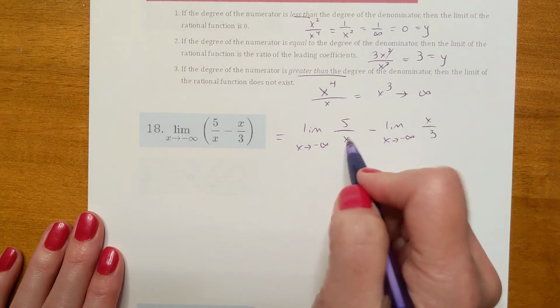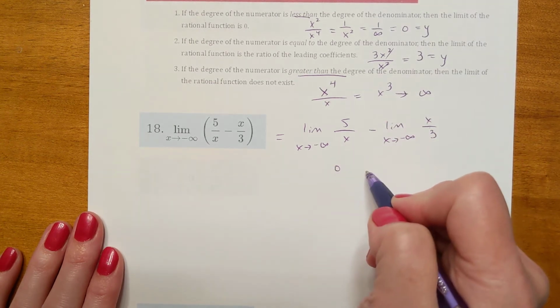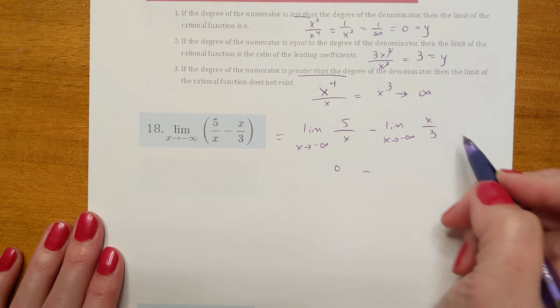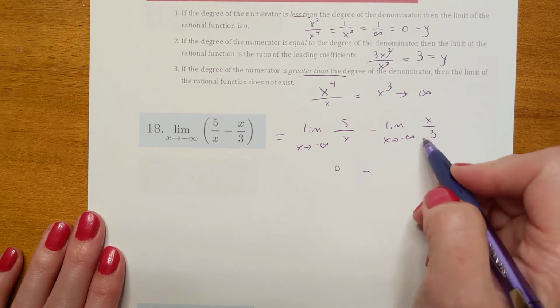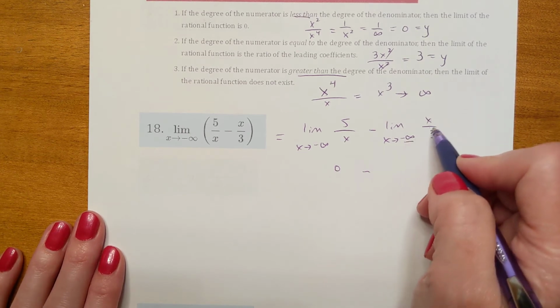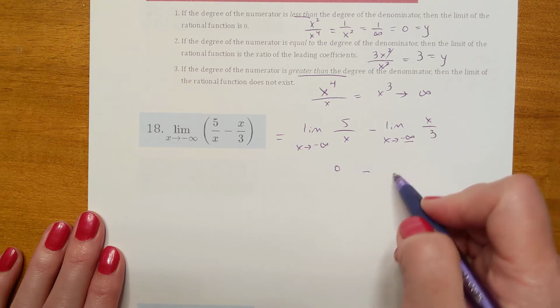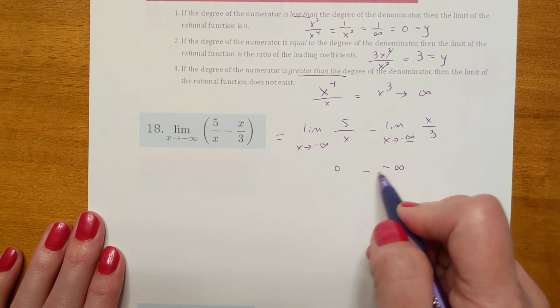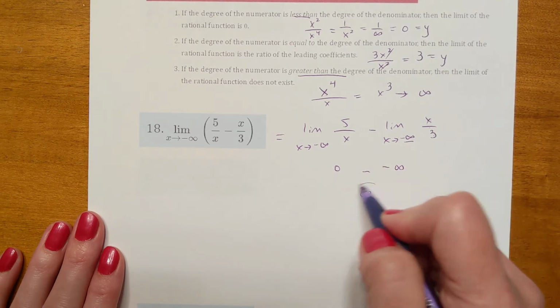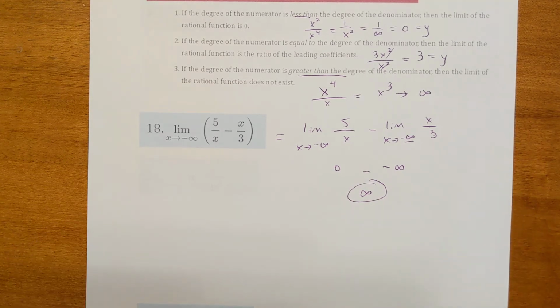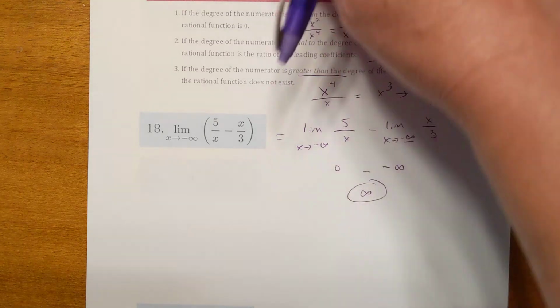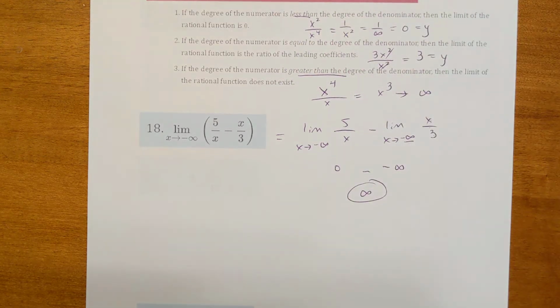When you put infinity into the first one, you get 0. And in the second one, you're putting negative infinity in, so negative infinity divided by 3 is negative infinity, and the negative sign makes it positive infinity. So the answer to the first one is positive infinity. Okay, and then the next one.